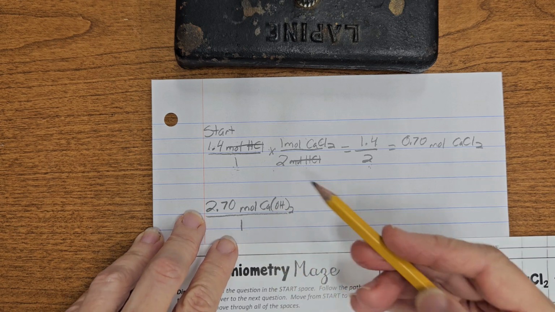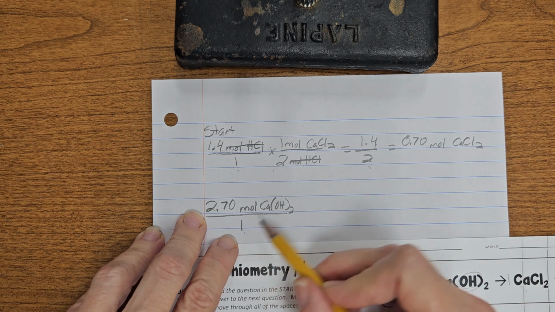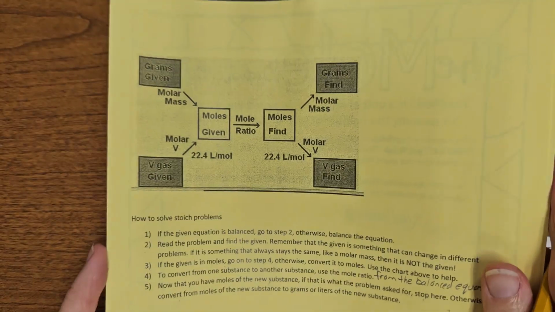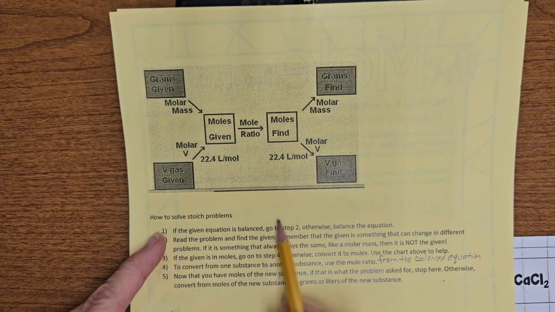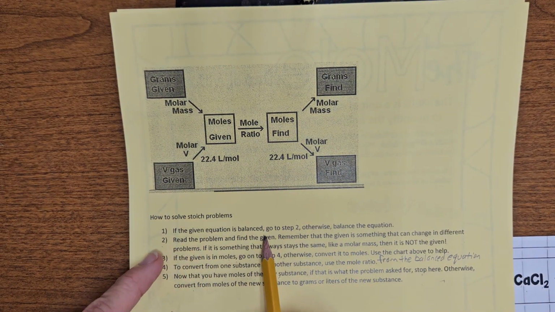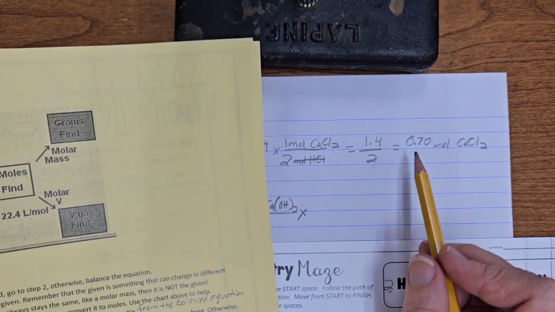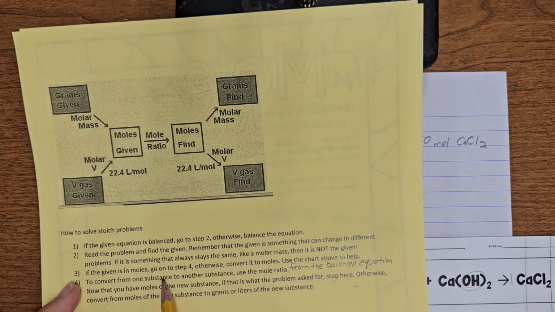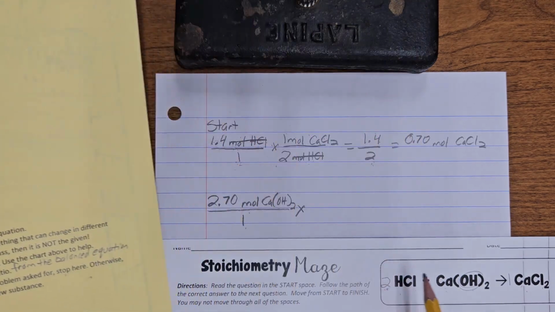All right, let's come over here. Here is our given. We've put it over 1. Again, no unit on the 1. All right, let's look at our yellow paper again. We have a balanced equation. We wrote the given. If the given is in moles, go to step 4. It is. To convert from one substance to another substance, use the mole ratio from the balanced equation.